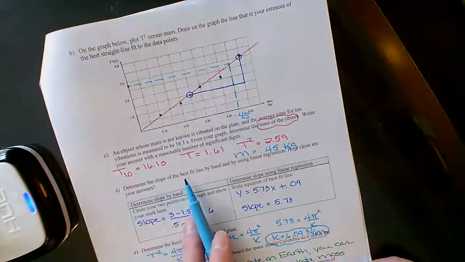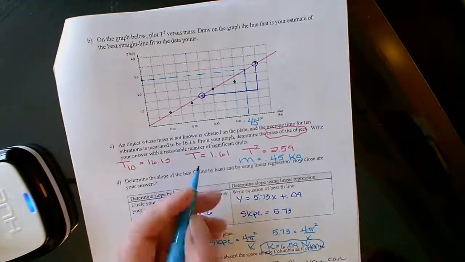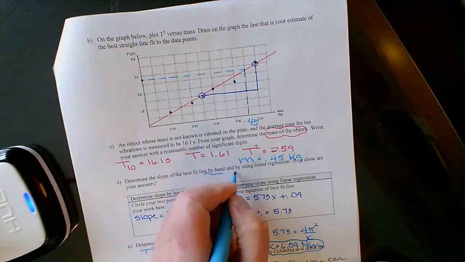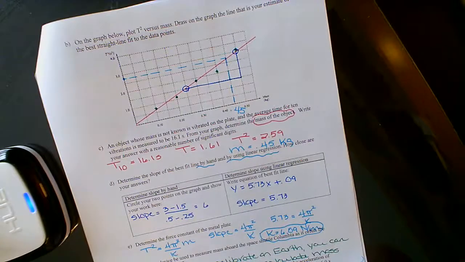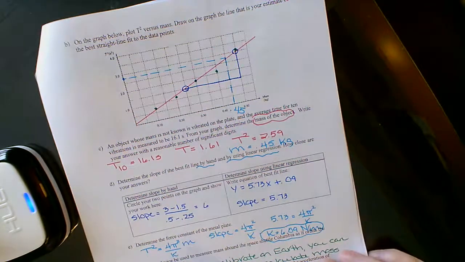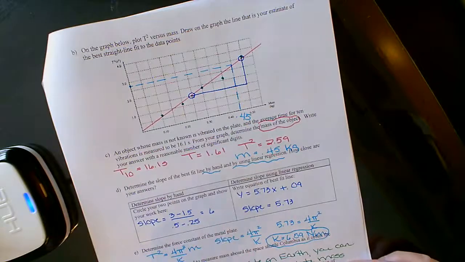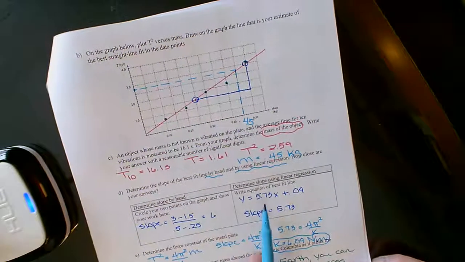So, determine the slope of the best fit line by hand and by using linear regression. We need to be able to find the slope both ways. And I know you know how to find slope, but we have to start doing a really, really good job that our answers are very, very similar. So that's what we're doing here. We're checking how close can you get.